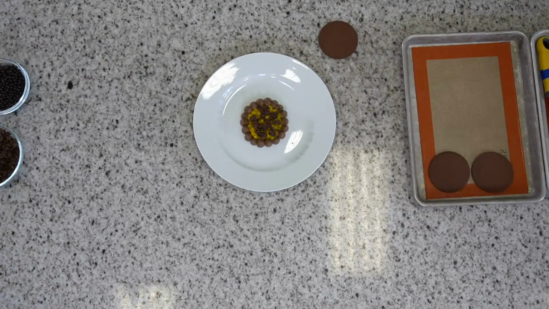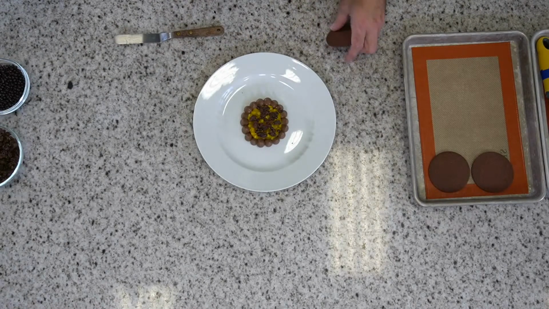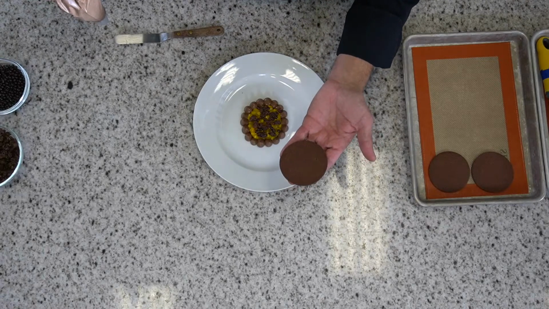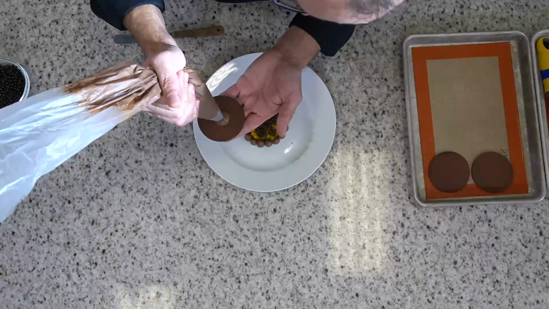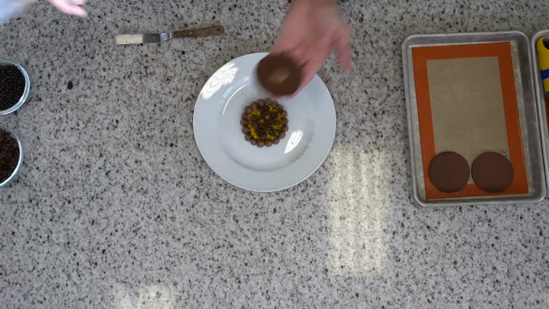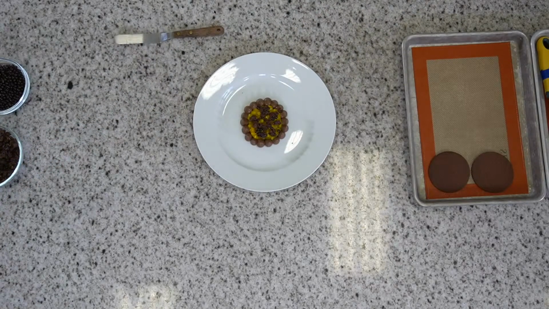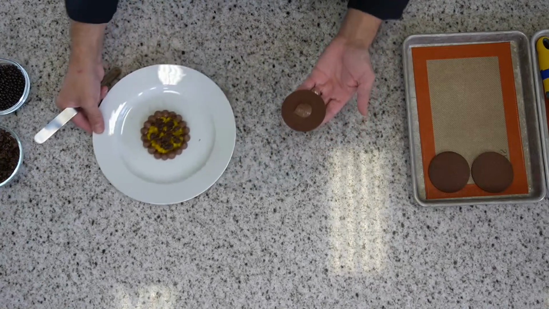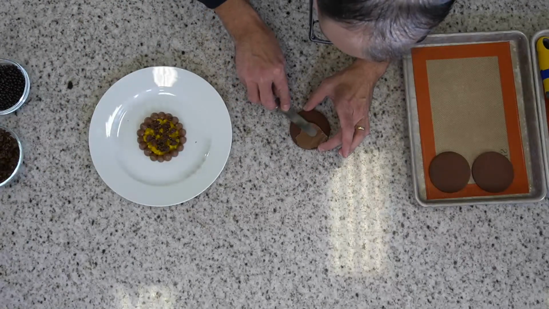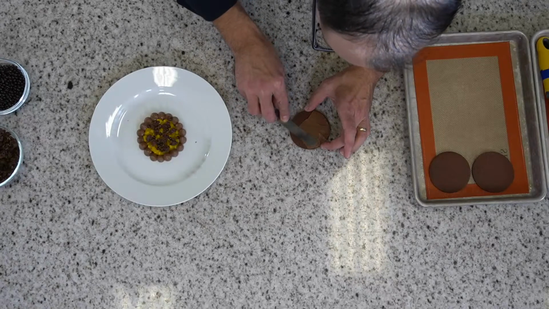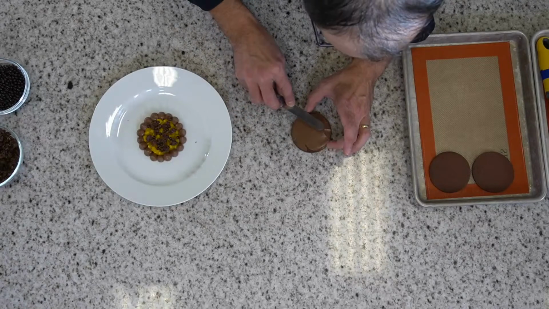After that, I take my second part, my second chocolate sugar dough. I put 1 point of crémeux on top, and I spread a thin layer on the top. Why?